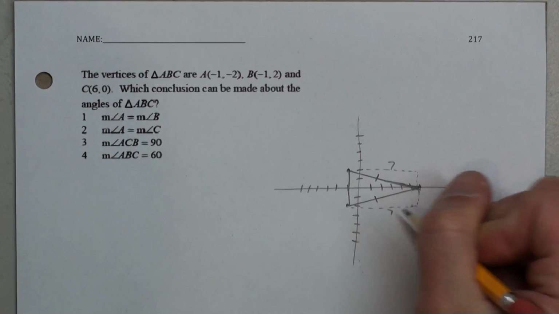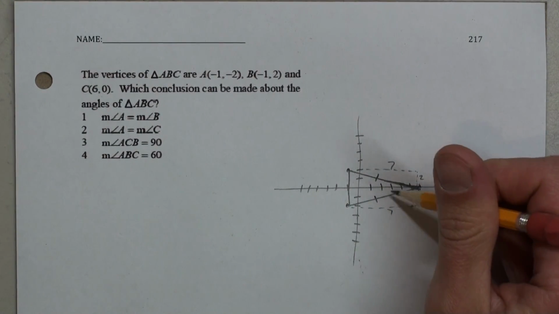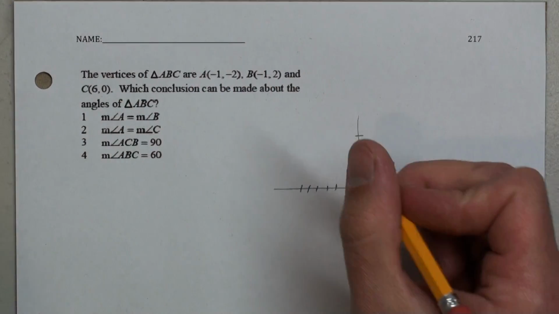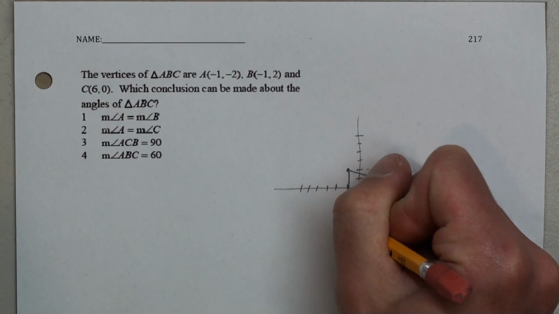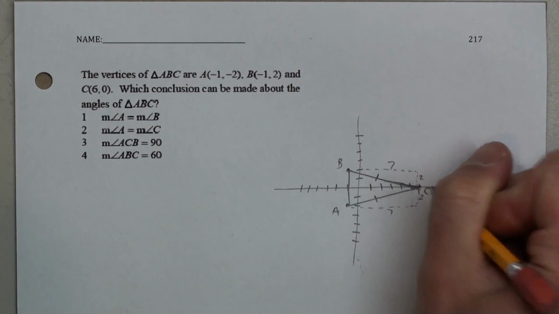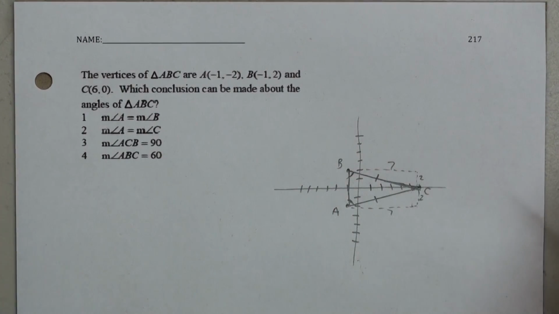This is 7, 7, and then 2 and 2. So then this must be the same, right? So I have A, B, C, and I know that the base angles of an isosceles triangle are congruent. So angle A must equal angle B.